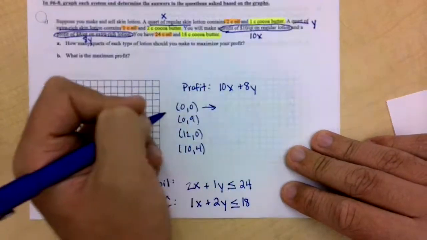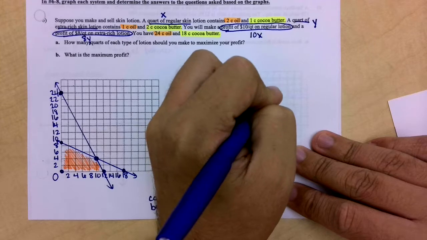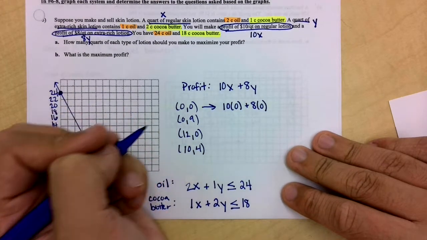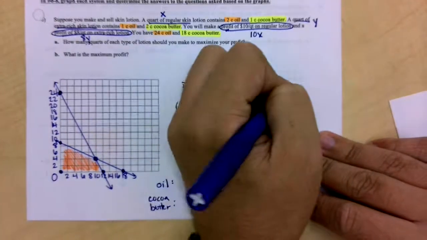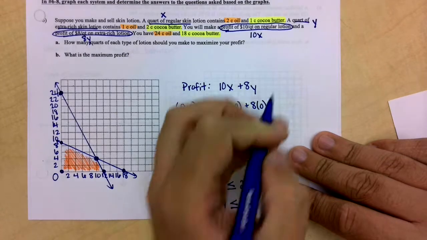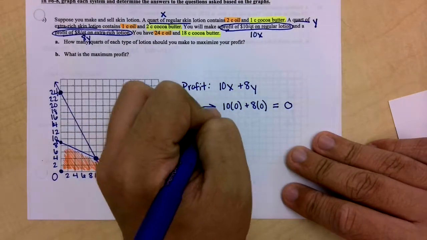So I am going to plug these in. Plug in 0 for x, 0 for y. So I have this being 0, adding to this being 0. Once you multiply, it's 0.